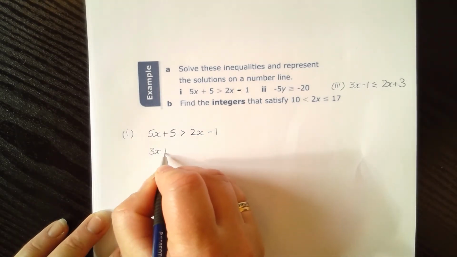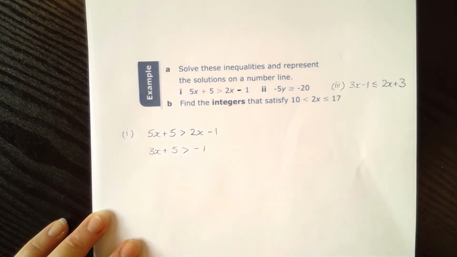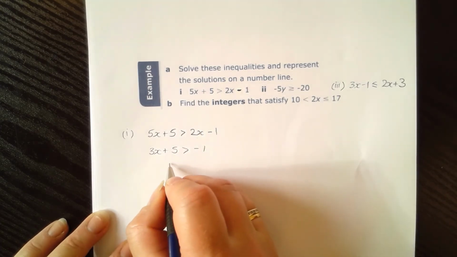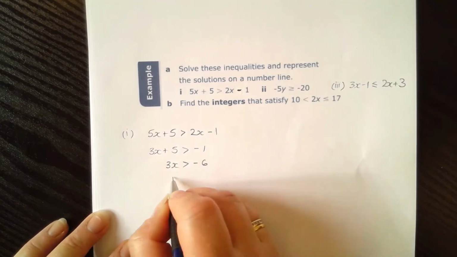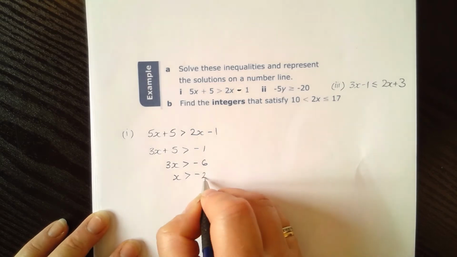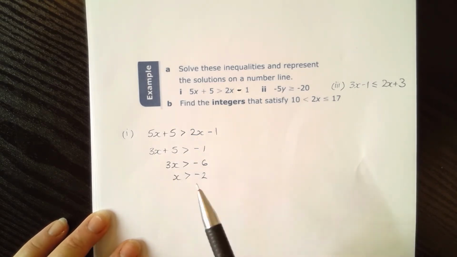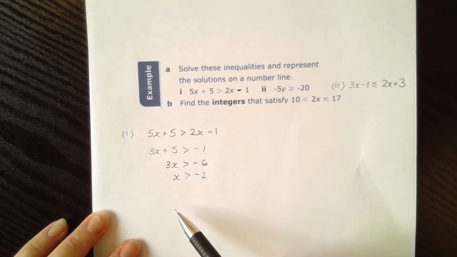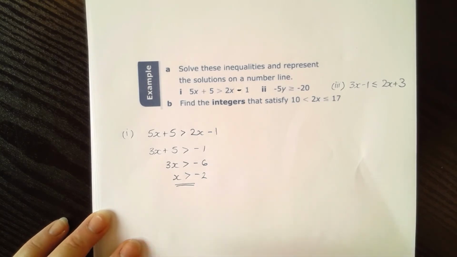3x plus 5 is greater than negative 1. Then take away 5 from both sides. 3x is greater than negative 6. Divide both sides by 3. X is greater than negative 2. So I've divided by a positive number. Adding and taking away numbers doesn't make any difference. It's only when you divide and times. So x is greater than negative 2 is my solution.